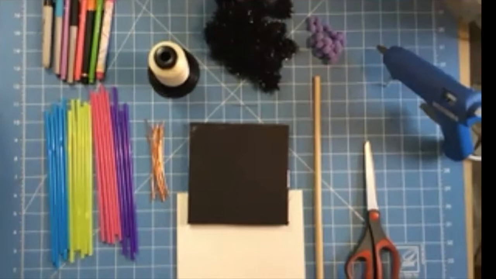The last thing you're going to need is hot glue and a hot glue gun. Please make sure to be safe with hot glue at all times.